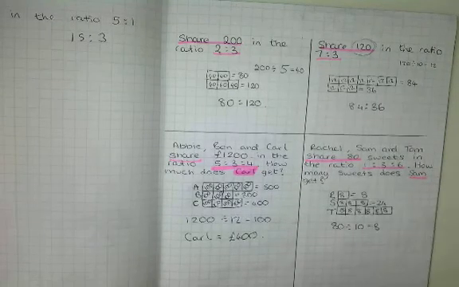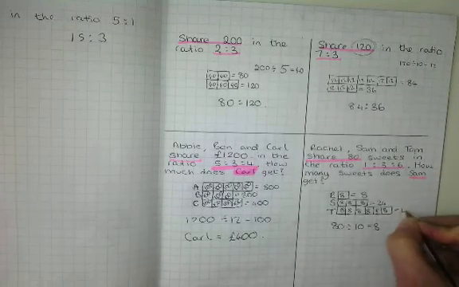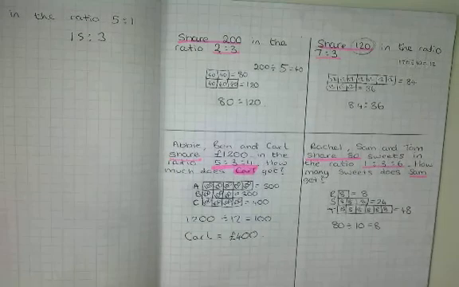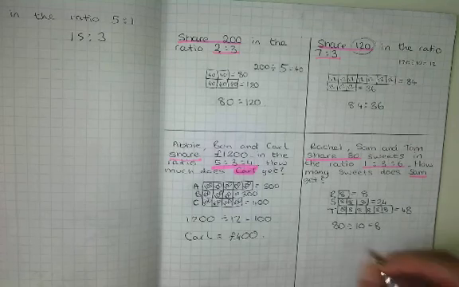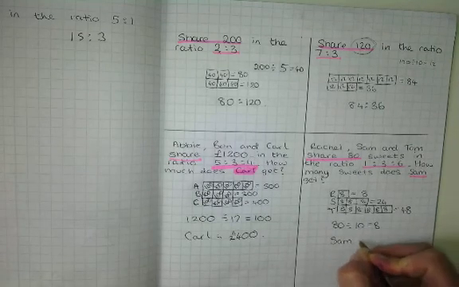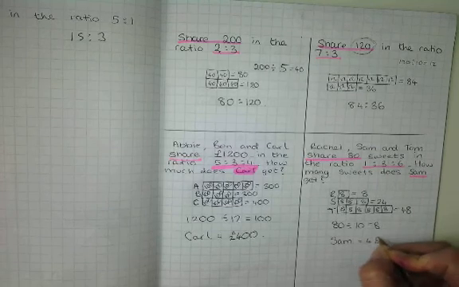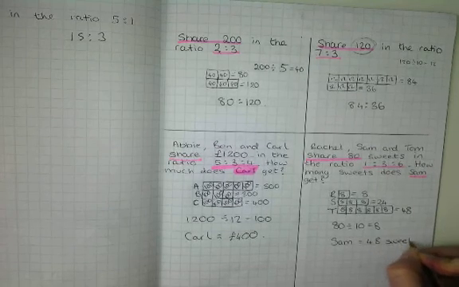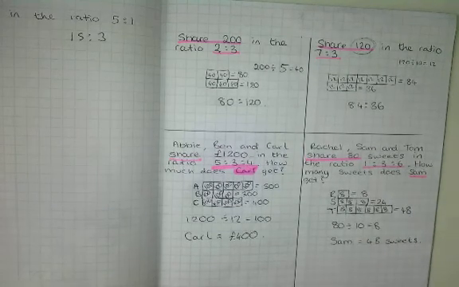So Rachel gets 8 sweets, Sam gets 24 sweets, and finally Tom gets a lot of sweets, 48 sweets. So in the question it says, how many sweets does Sam get? And that answer is 24. So Sam gets 24 sweets.